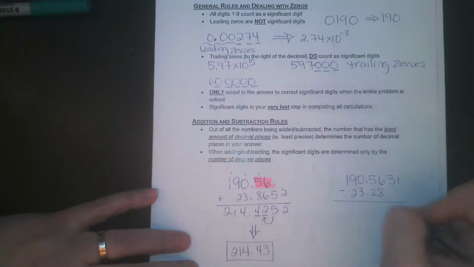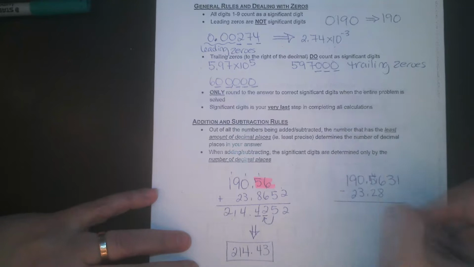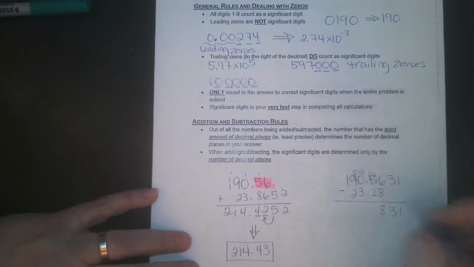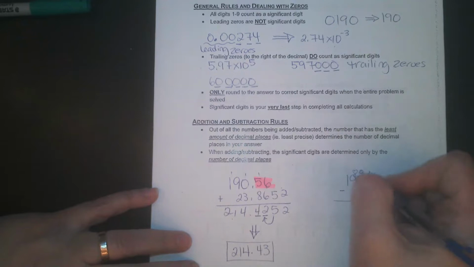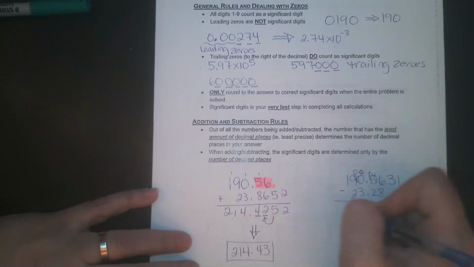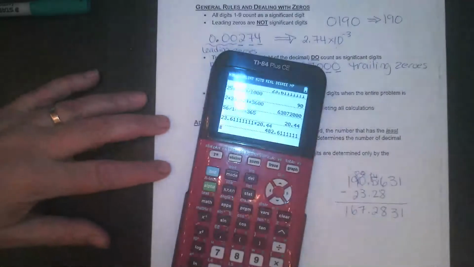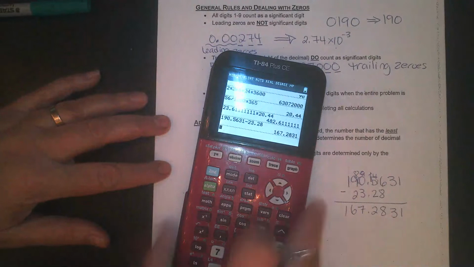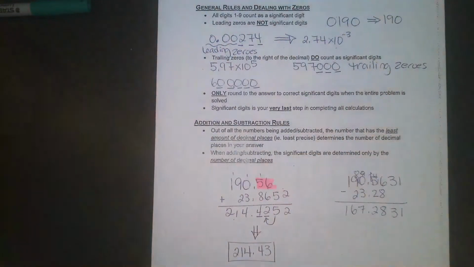And so we have 1, 3, 8. Oh, I can do that one. 2, that was 9. 7, 6. Okay, I feel like I need to double check this. 190.5639 minus. Yes. Okay. Every now and then, I doubt myself.